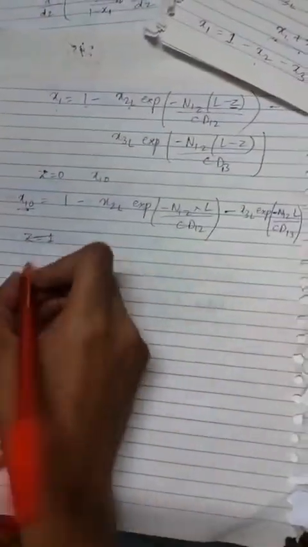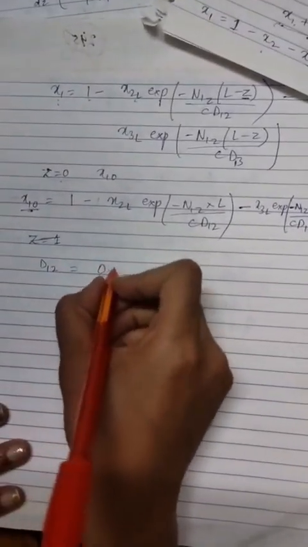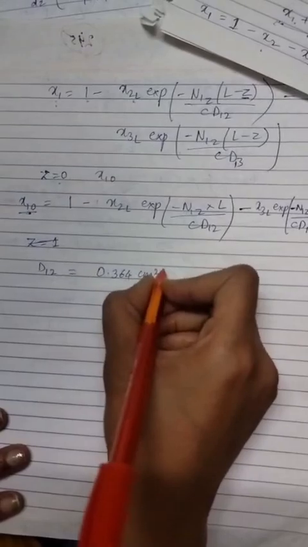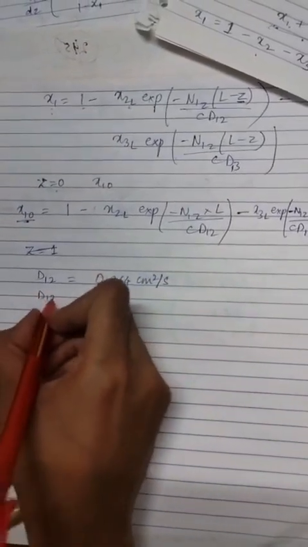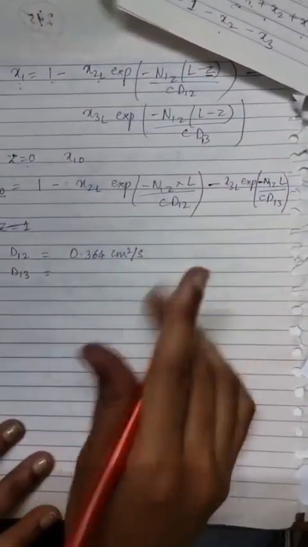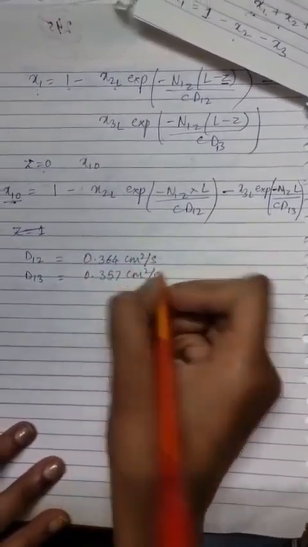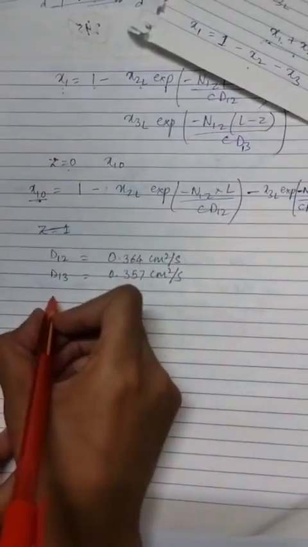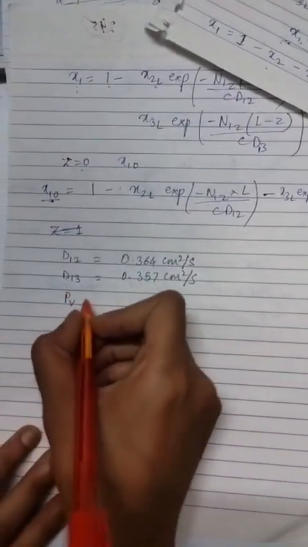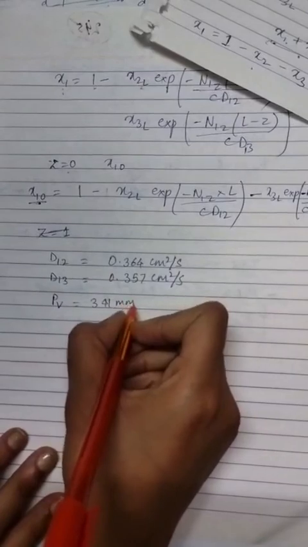So unlike the previous problem where the diffusivity of N2 and O2 both were 0.36, here the diffusivity of water in nitrogen, which we designate as D12, is given as 0.364 centimeter square per second, and D13, which is of water in O2, is given as 0.357 centimeter square per second. Again, the vapor pressure PV is given as 341 mmHg.